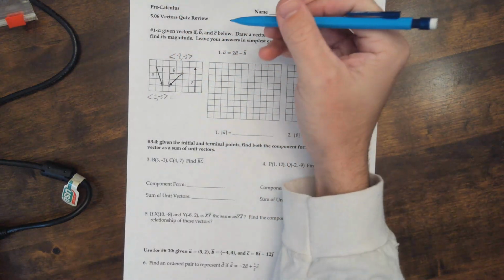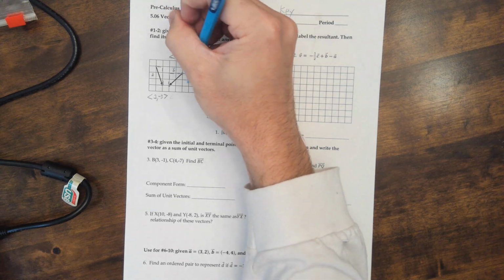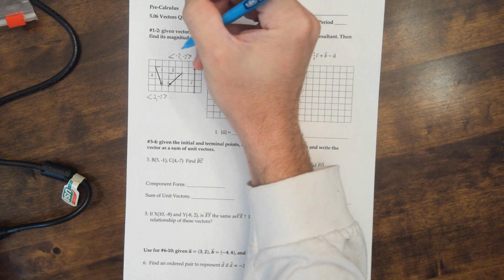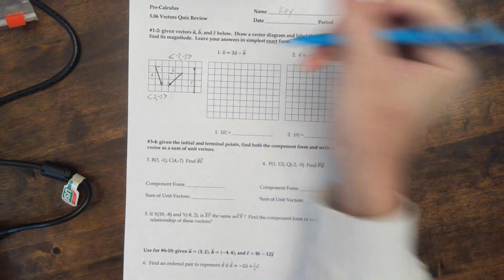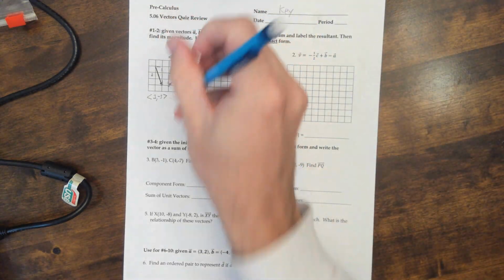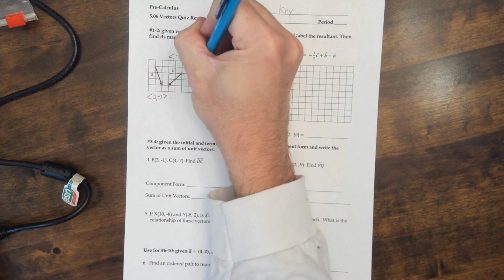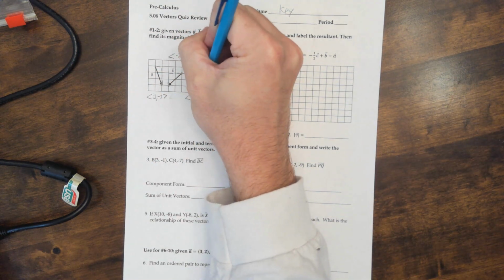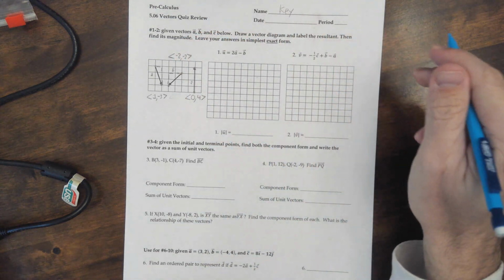And now for C, C is very basic. That's just a vertical. It just says vertical components. So again, start down at your initial point, go to your terminal point, and you're going to go up 1, 2, 3, 4. You do not go left or right at all. So you have 0 for your horizontal component, and the vertical component is going to be 4.